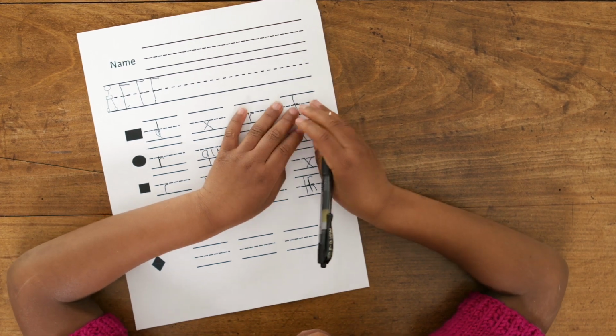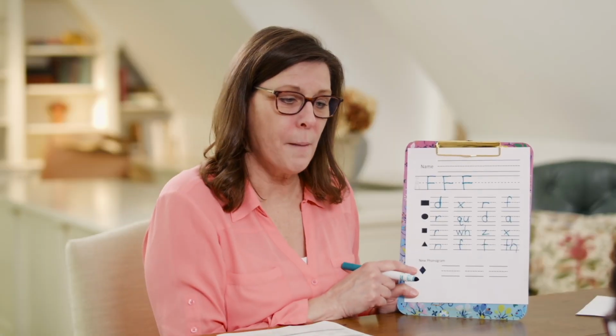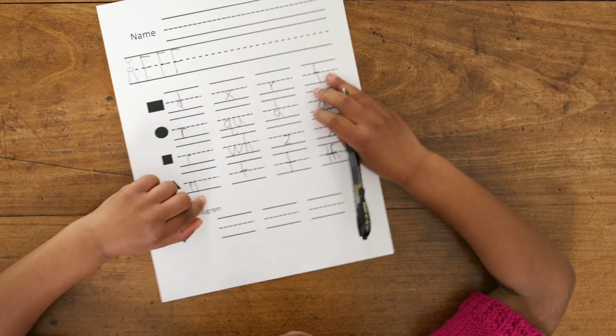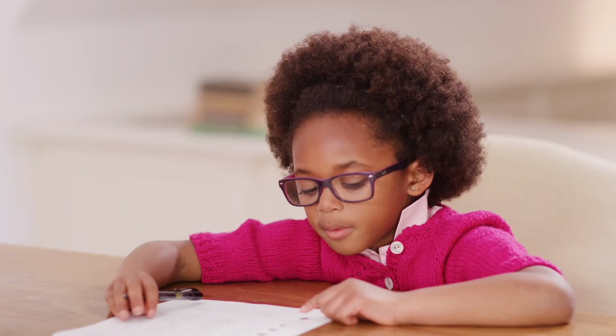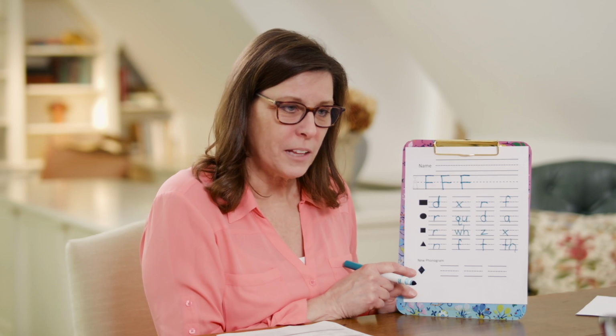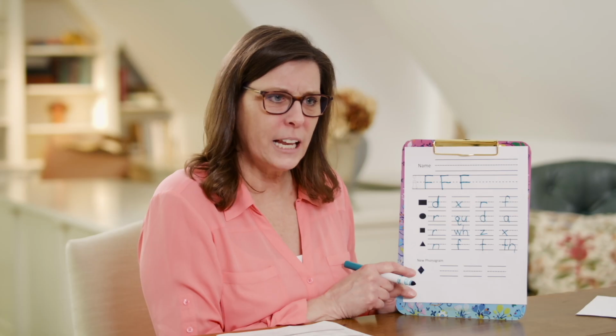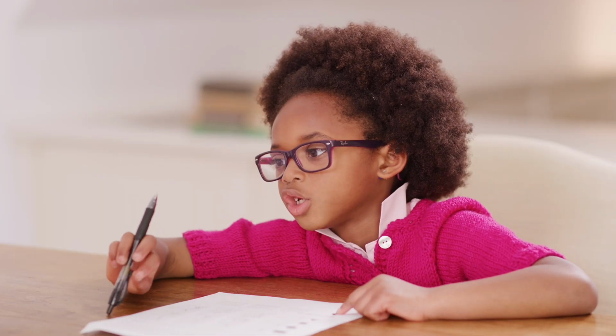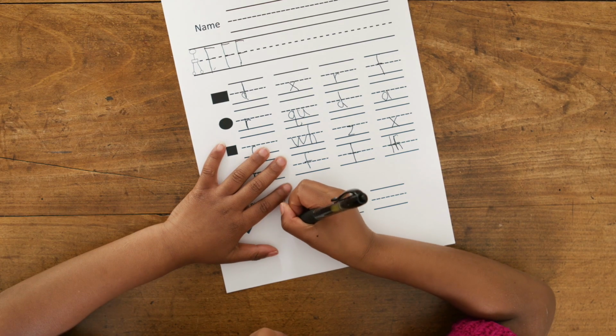Very good. Okay, let's put our finger on the rhombus down here at the bottom. What's that called? Rhombus. Good. Do you remember that word family that we learned today? What were the letters? And what were the letter names? I-G. Good. And I-G says ig. Can you write that 3 times on your paper as you say that?